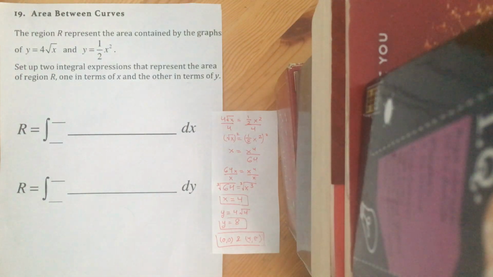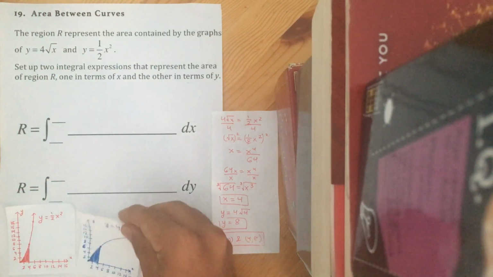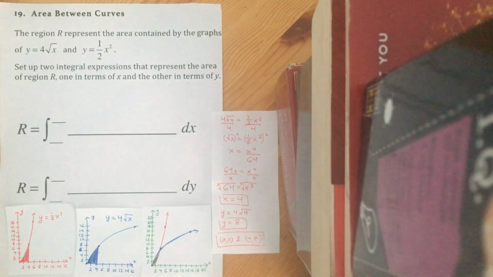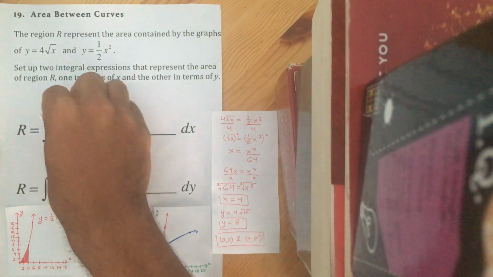To set up the first integral, what you want to do is take the higher curve and subtract it by the smaller curve, as demonstrated by the three graphs. This will leave you with the area in between both curves, which is what you're looking for. Given that the x values of both intersection points are 0 and 4, these are your lower and upper bounds respectively.